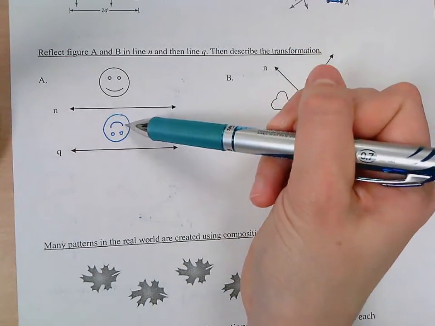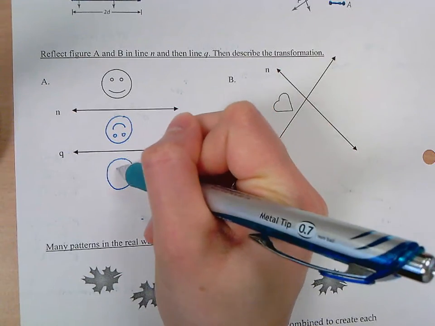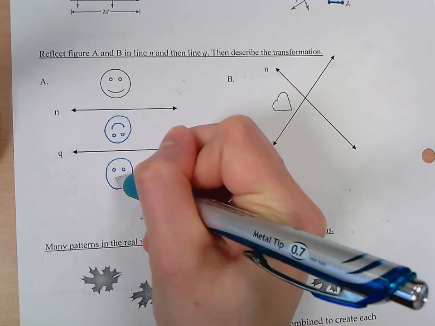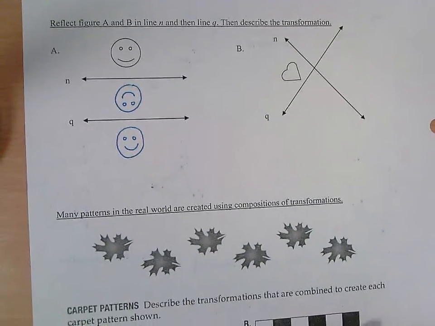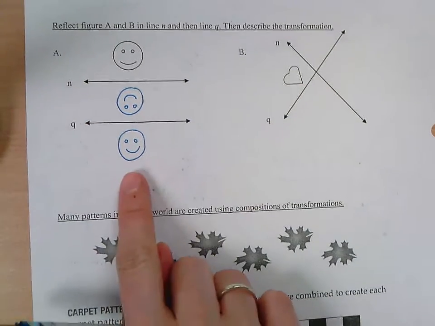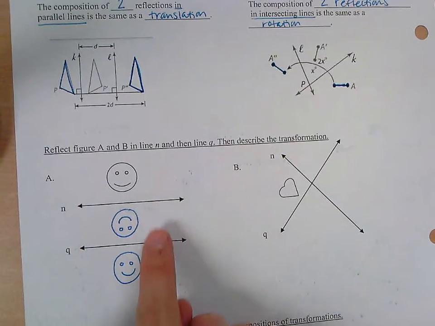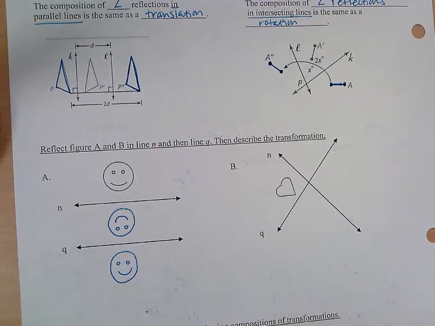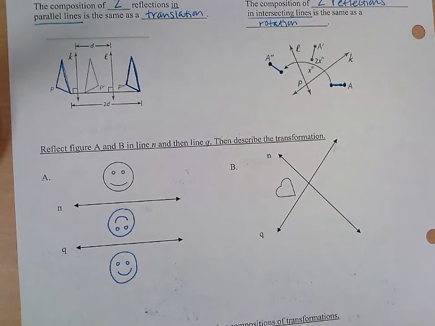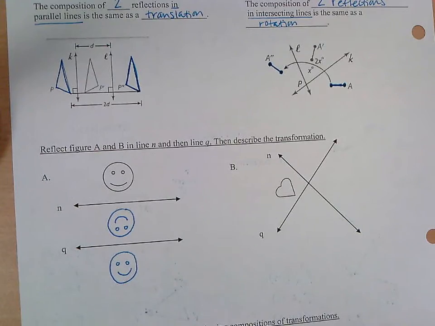And then if I reflect it over line Q, it's back to being right side up. So that's an example of that first case. Lines N and Q are parallel. So reflecting over parallel lines, we could describe as just moving that smiley face down to that new spot.